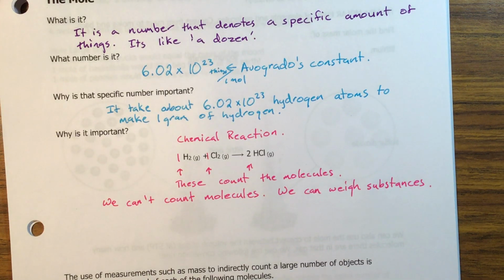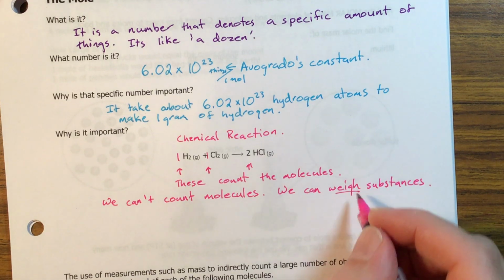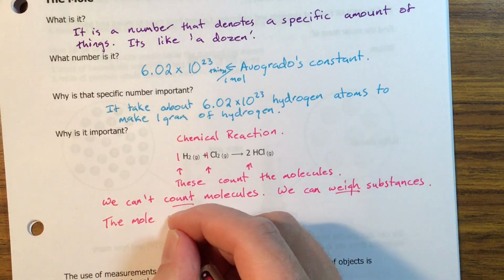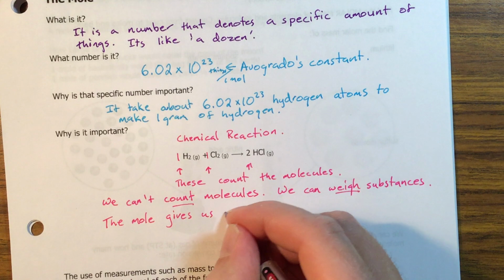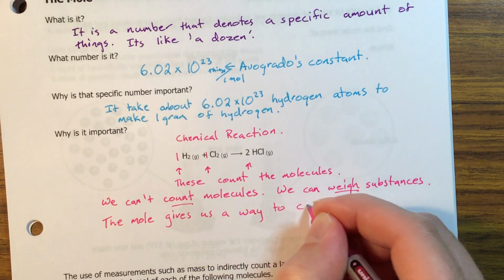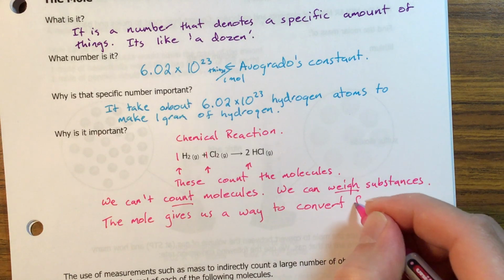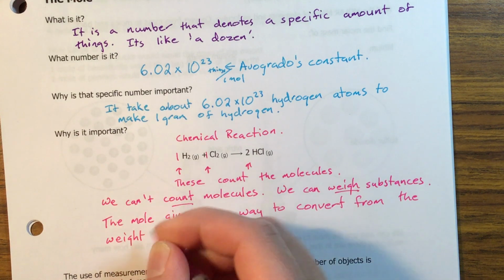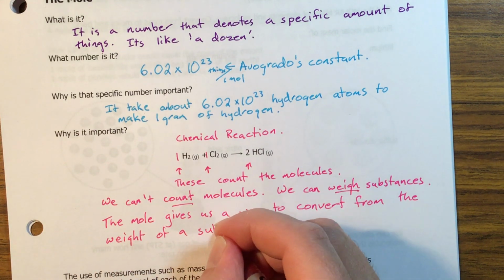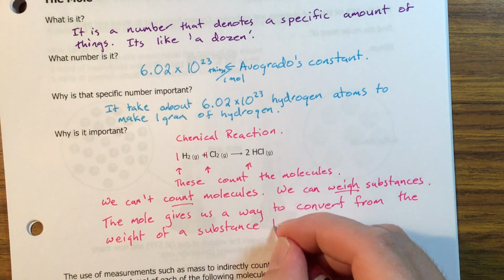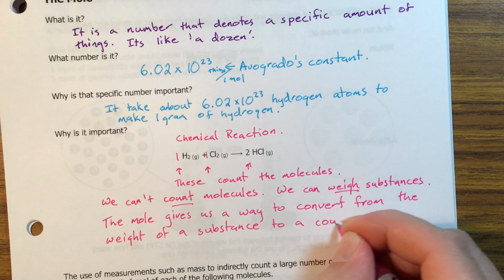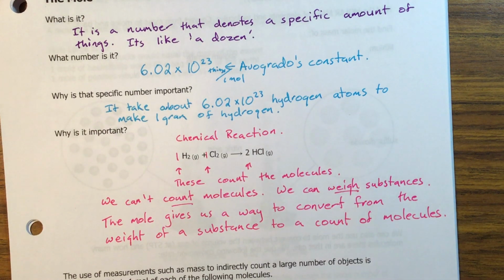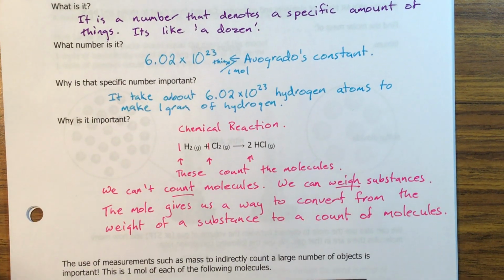So what the mole does is it gives us a way to convert from the weight of a substance to a count of molecules. So that's what the mole does.